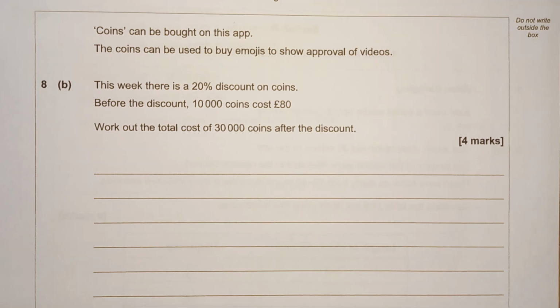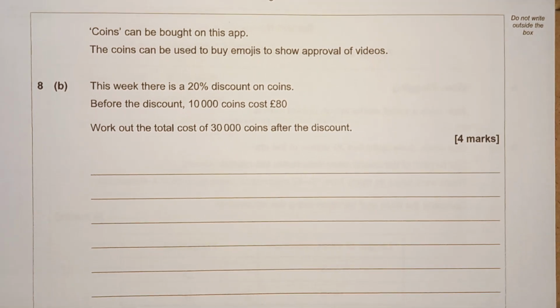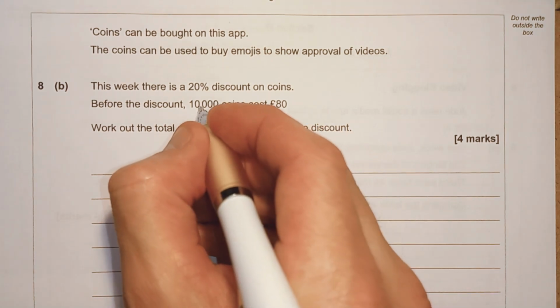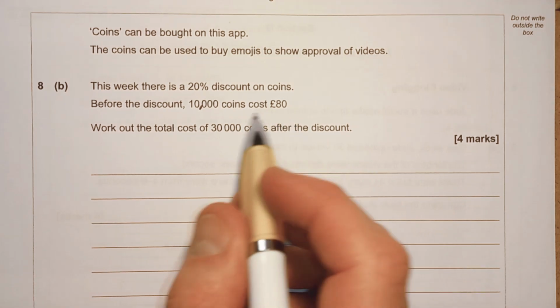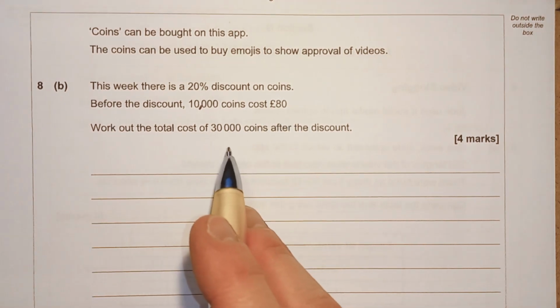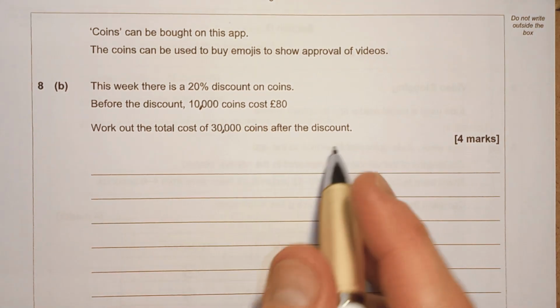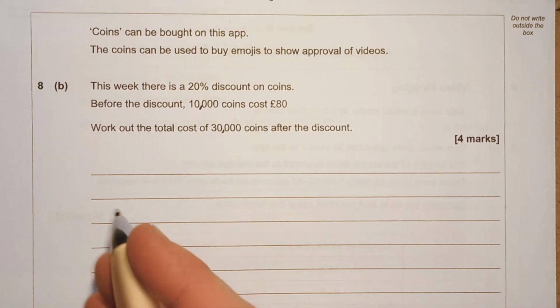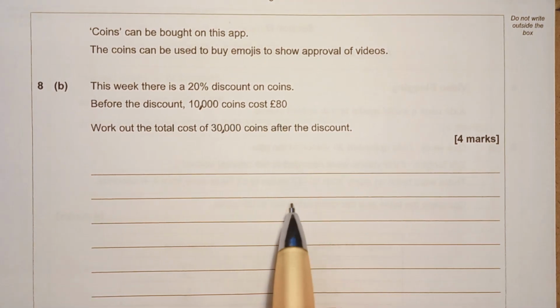Okay. Coins can be bought on this app. The coins can be used to buy emojis to show approval of videos. This week, there is a 20% discount on coins. Before the discount, 10,000 coins cost £80. Work out the total cost of 30,000 coins after the discount. Right, so we've got the cost for 10,000 coins and we want a discount.